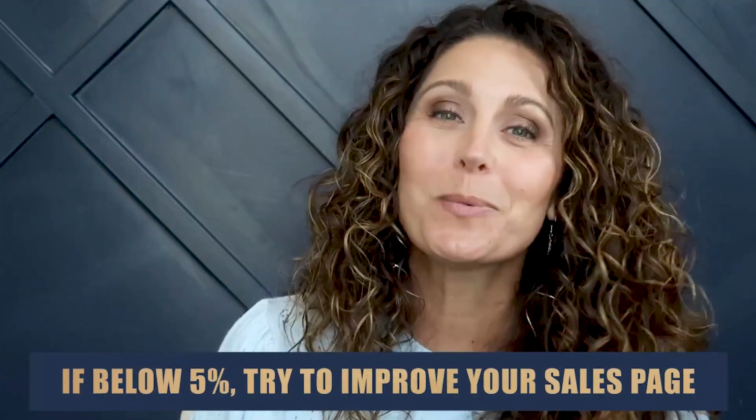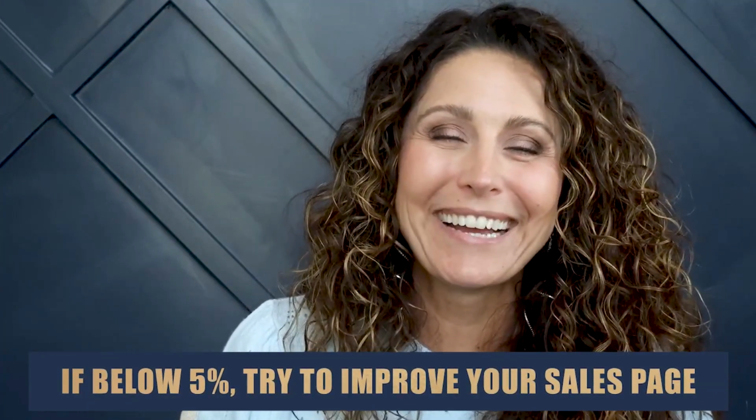It could also be a targeting problem because if you're sending the wrong people to that sales page, it will increase your cost to acquire a customer. But a lot of times it's the sales page itself that's not converting them. And so take a look at that sales page and see if you can get the conversion rate up.